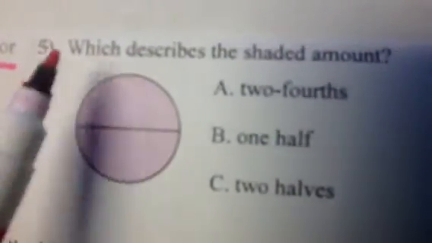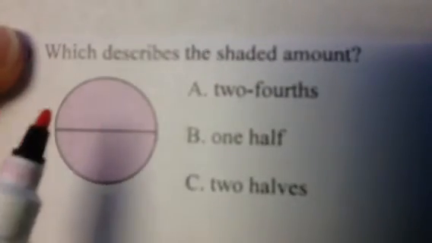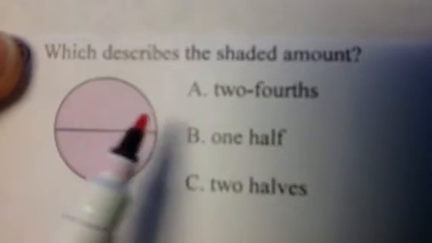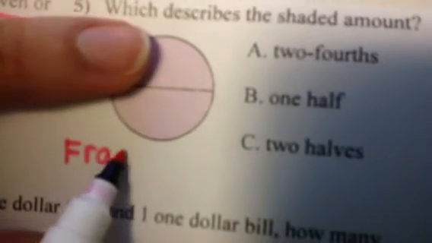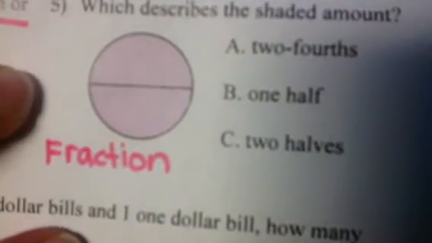Number 5 says, which describes the shaded amount? Now, I hope it copied clearly on your paper that that side is shaded and that side is shaded. Okay? So the top and the bottom part is shaded. So here, let's write a what? A fraction. When we're writing fractions, I have to name the part and the whole. So what's the part? That means how many parts are shaded? 2 parts.